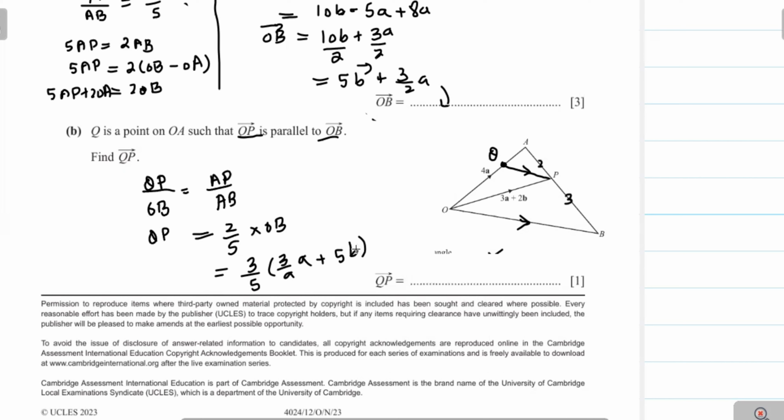Now we can write QP as 2 over 5 times OB. OB is 5B plus 3 over 2 A. Therefore, this value will be equal to 10 over 5, which is 2B, plus 6 over 10, which is equal to 3 over 5 A. And this is the QP vector. This is the answer.